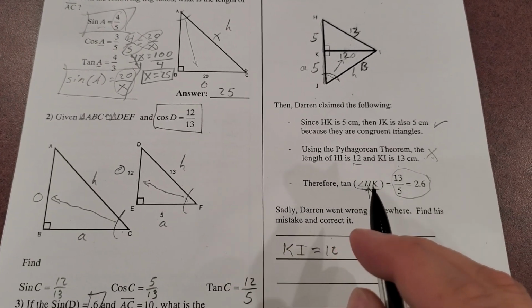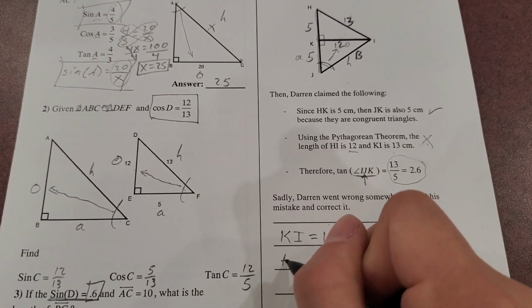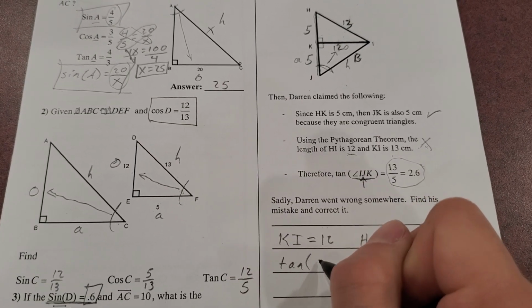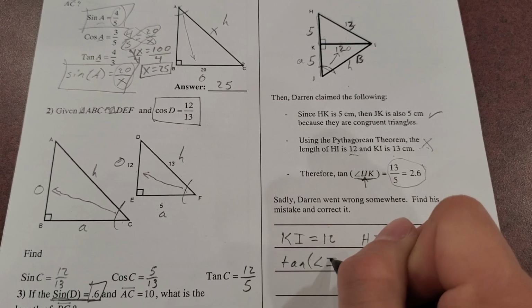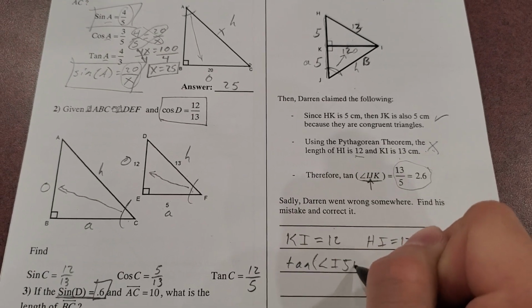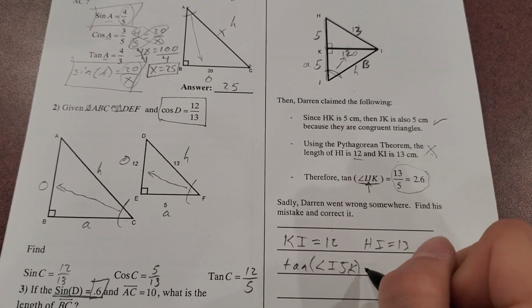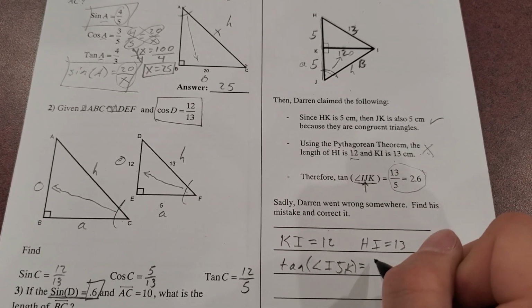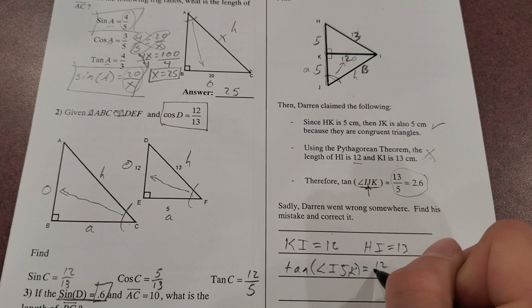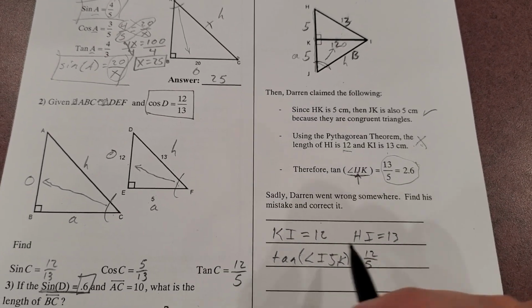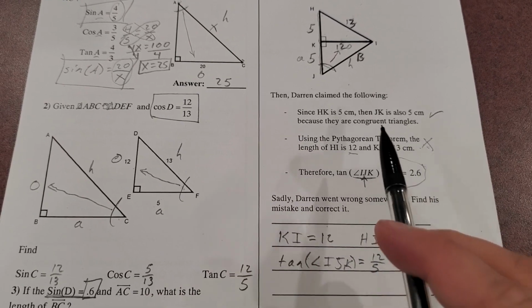Also, tangent of angle IJK should be equal to 12 over 5. So these are pretty much my two corrections.